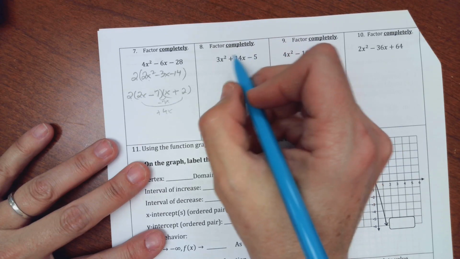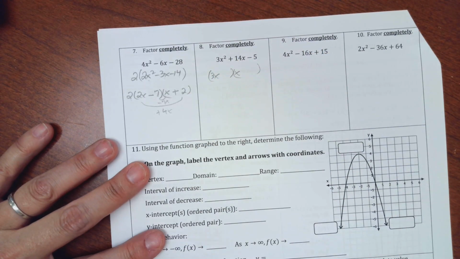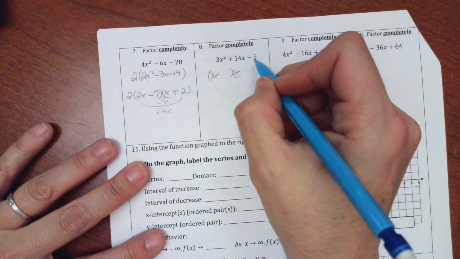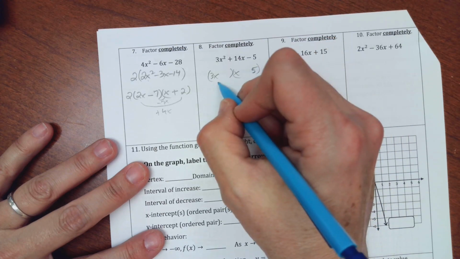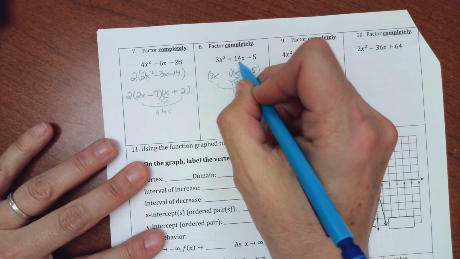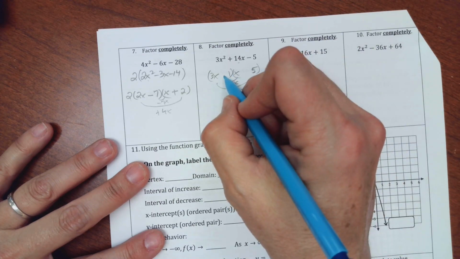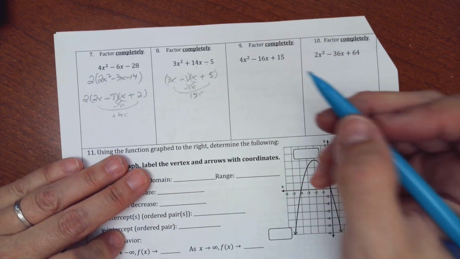All right, no GCF, so we're just going to start. 3x and x. We're factoring a trinomial here. All right, so look, 5 and 1 is all I need. So I can tell that if I put the 5 here, see how that's going to be 15? And then 1 there, that's going to be 1x, and I can make 14. So 15 minus 1, right? And there we go. I check, it's negative 5, all good.